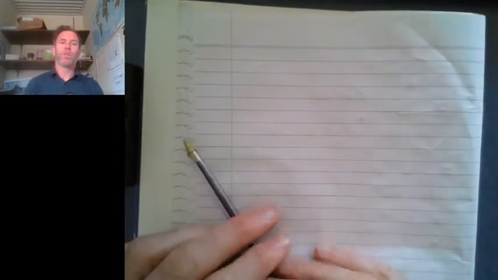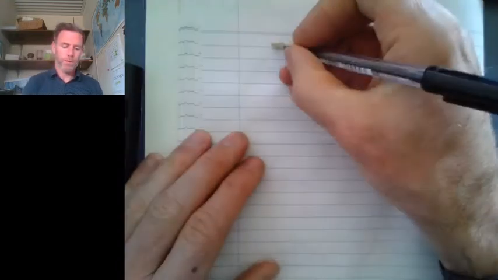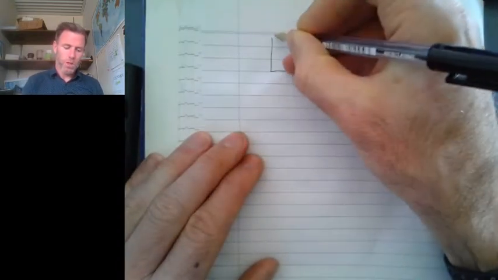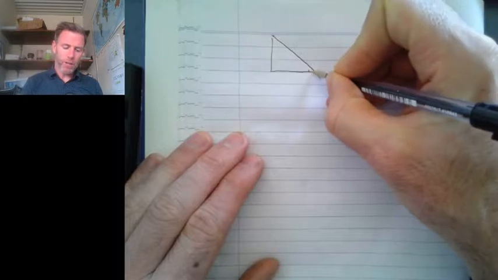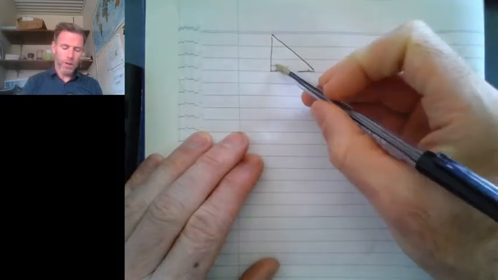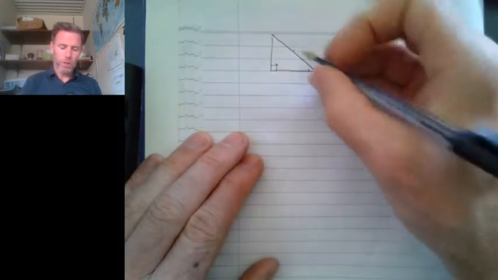Hi, today we're going to look at Pythagoras' theorem. So if you recall, Pythagoras' theorem said the square on the hypotenuse in any right angle triangle. So this one here is the hypotenuse, we're going to call that C.